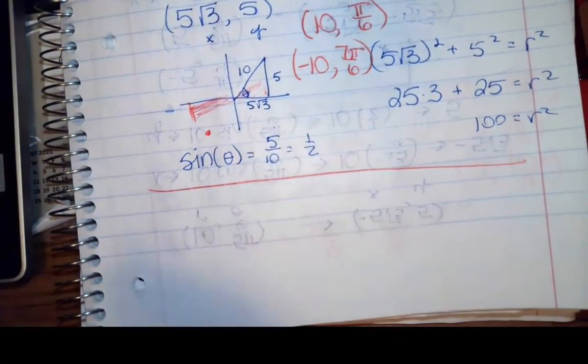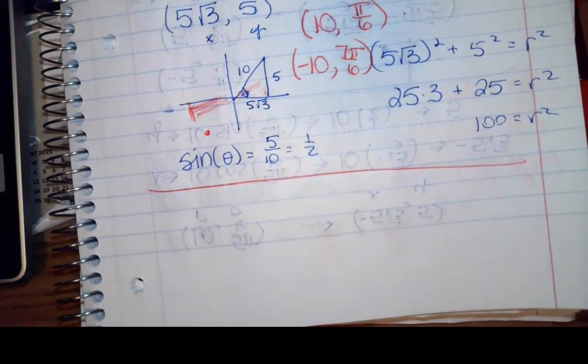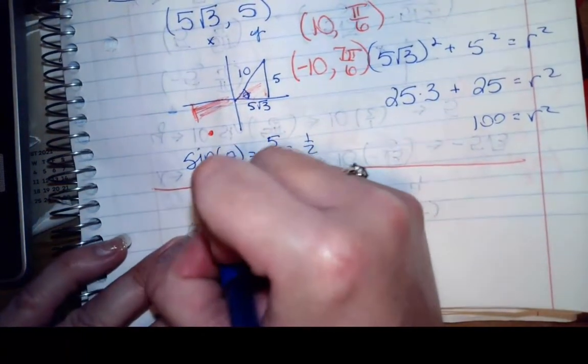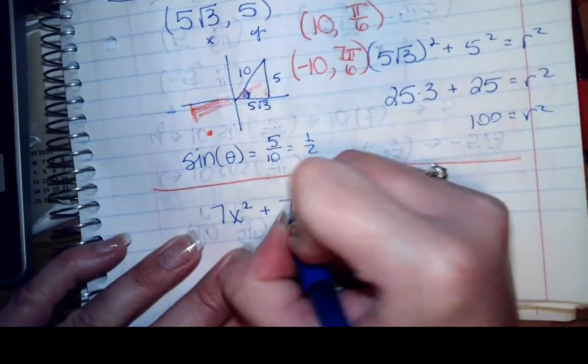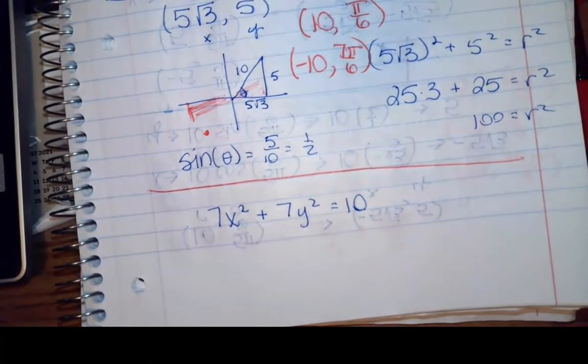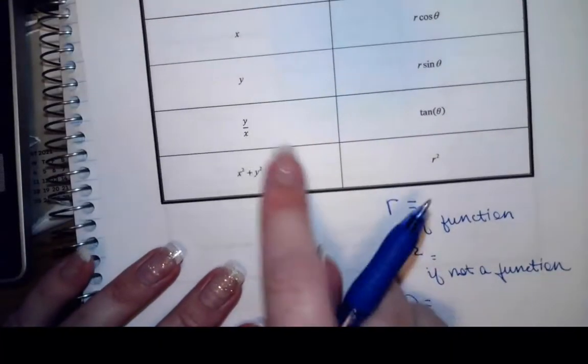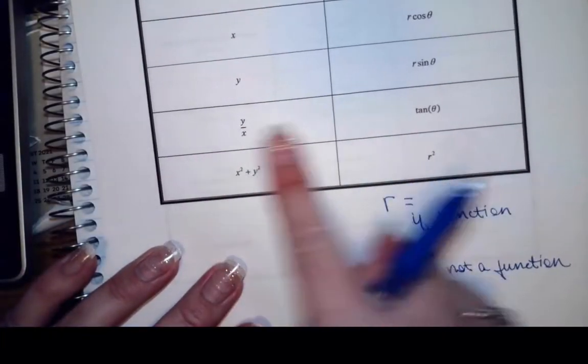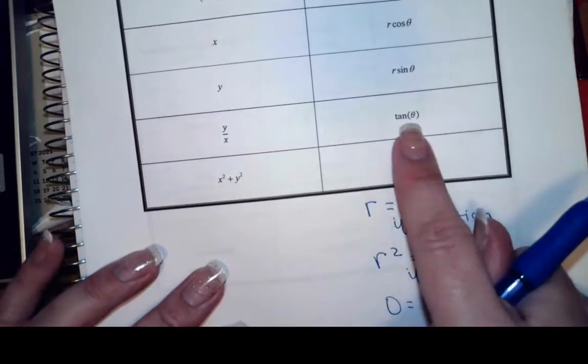So what I have first of all, and you're going to be told for the most part, unless it's multiple choice, what format this needs to be in. So it'll be either equal to r squared, or 0. And it will be specific on how it tells you. So what I have is 7x squared plus 7y squared is 10. And what I'm comparing it to is these over here. Okay, so these 2 will come in handy. But these specifically are going to help with equation conversion.